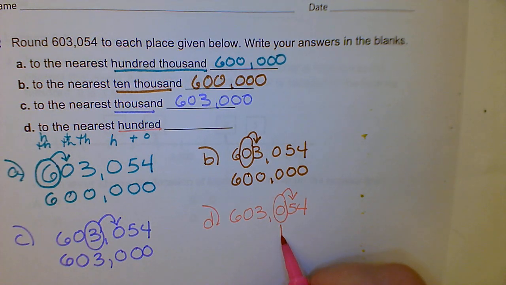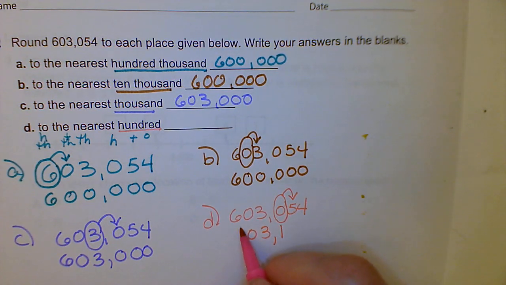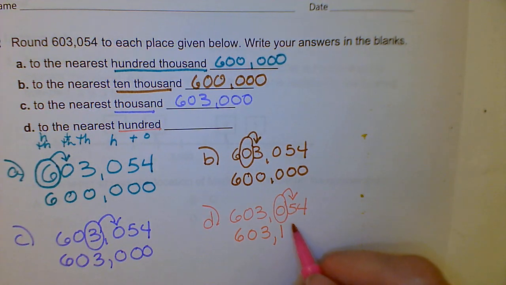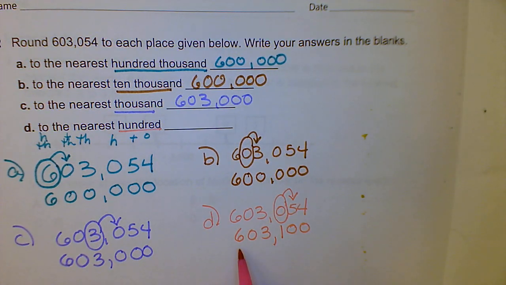0 has to get bigger, just like raising your hand, and your hand goes up higher. It's going to get higher or bigger. So that 0 becomes a 1. That's the next available, or the next number after 0. Don't lose any of those numbers to the left. You got to keep them all. But to the right, they become zeros. So my new answer is going to be 603,100.